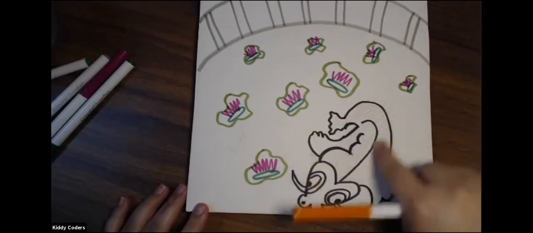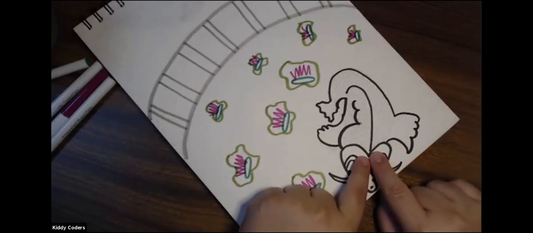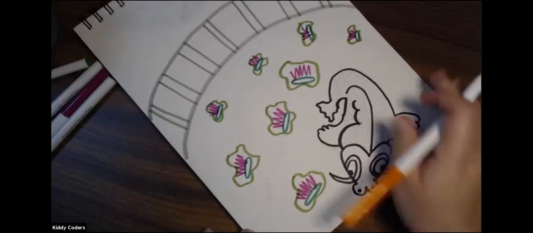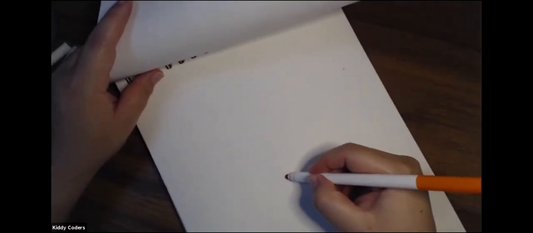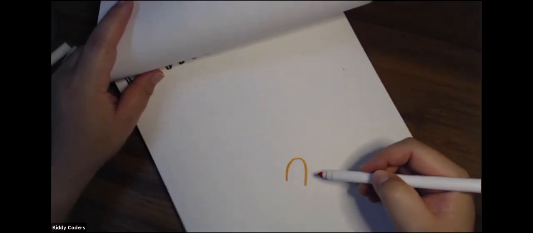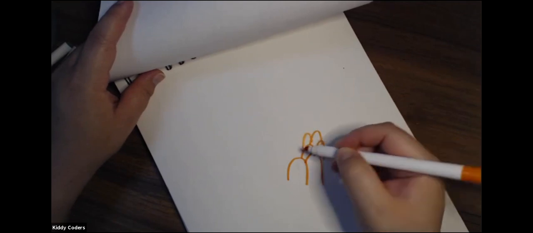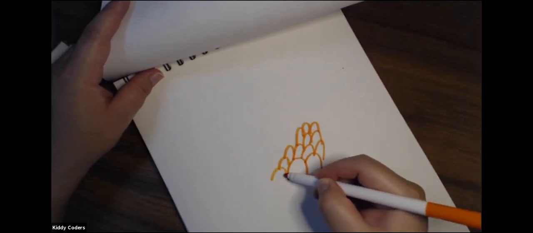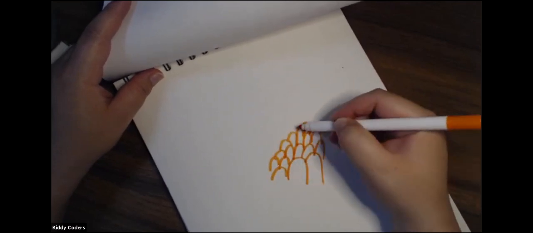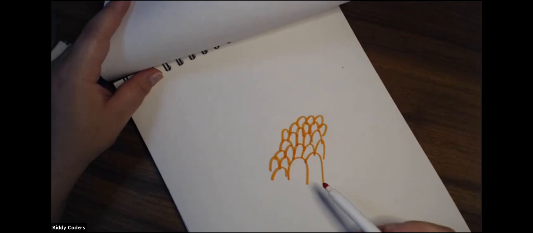We are going to create scales for our koi fish. Easiest part. We are going to start here at the very bottom, and let's see if I can show you on another piece of paper so it's not so small. We are going to create a little curved line, an upside down U, and we are going to keep going on top of that, just like that. That is exactly how you create scales. You're just doing a bunch of upside down U's and stacking them on each other, different sizes. That's how we're going to create scales for our koi fish. Are you guys seeing the way I'm doing that?